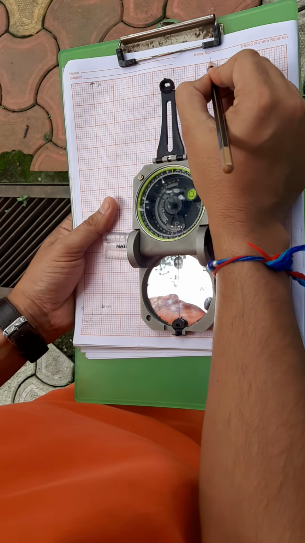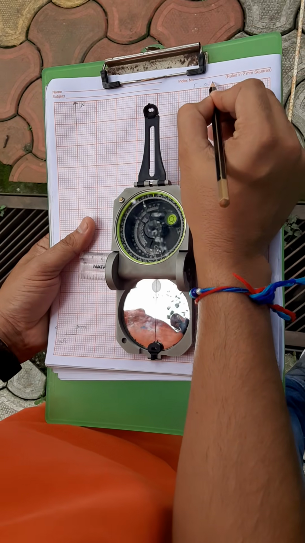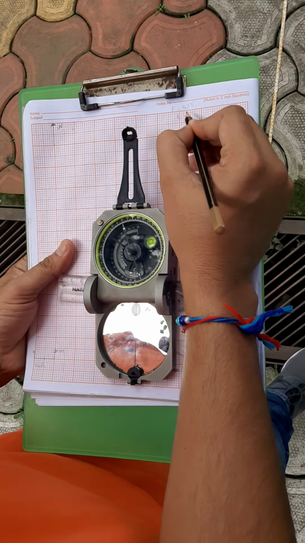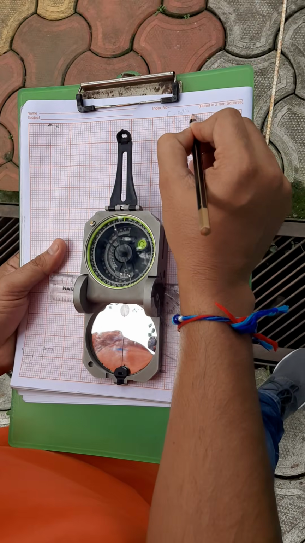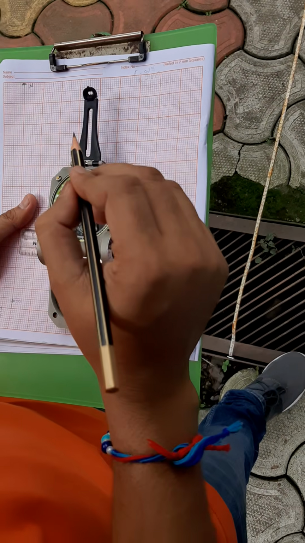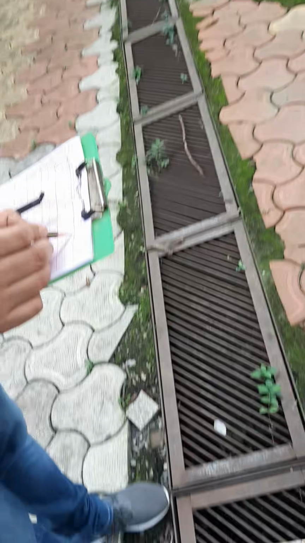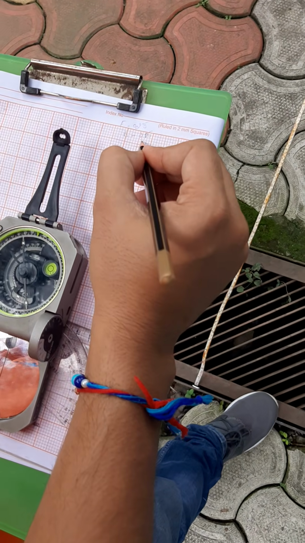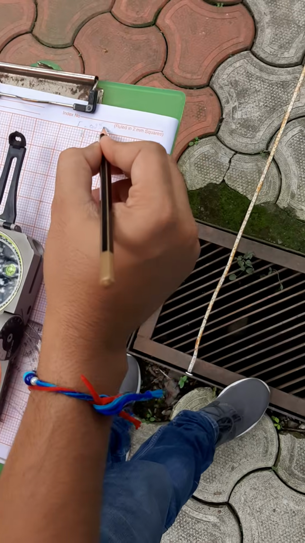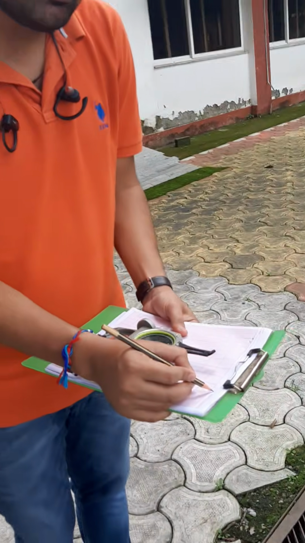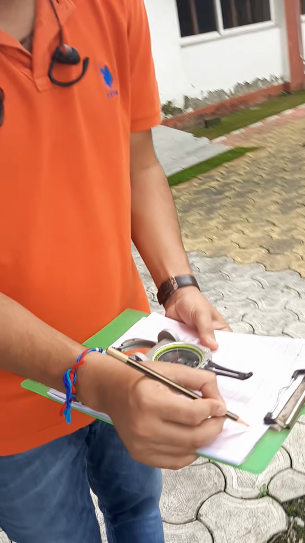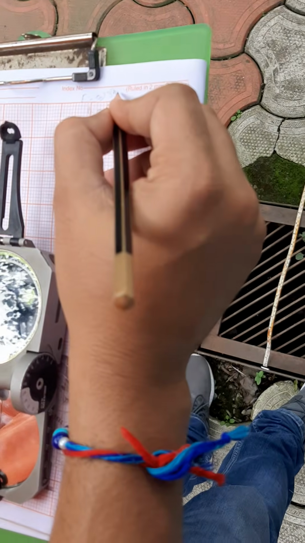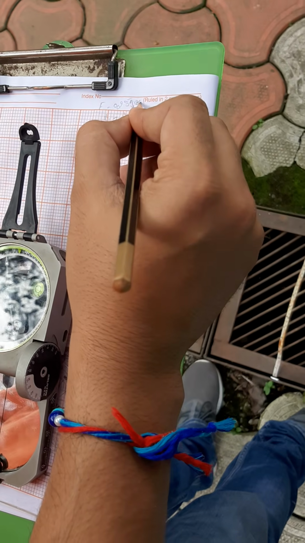So here I can write forward bearing is 25 degrees and back bearing is 205. So this is the 25 degree forward bearing and back bearing 205. So there is always a relationship between forward bearing and back bearing. They are always reciprocal to each other, at 180 degrees.